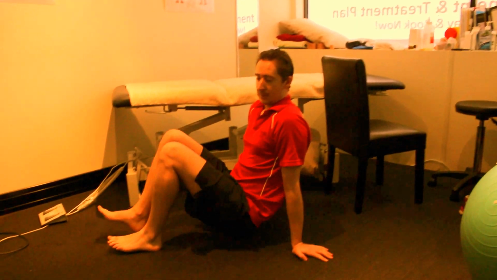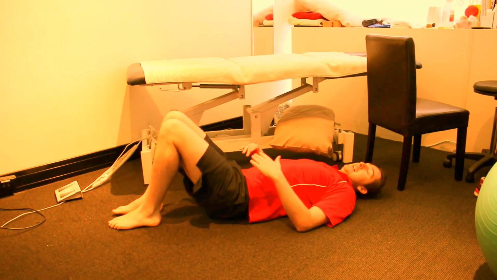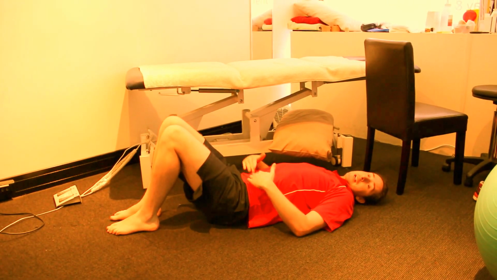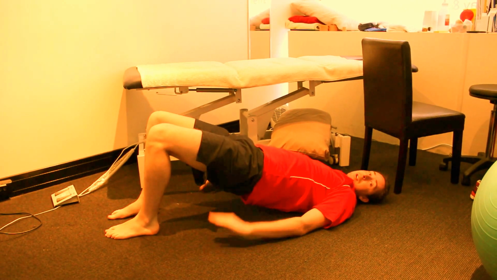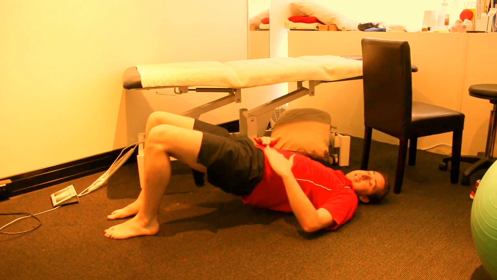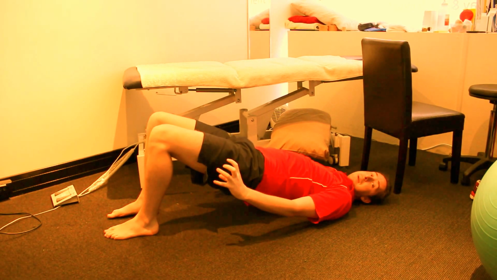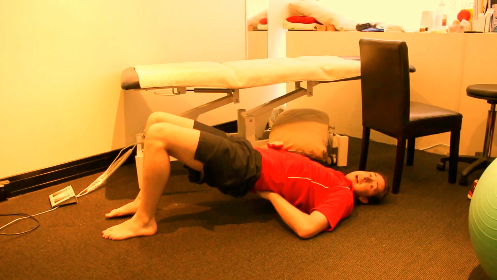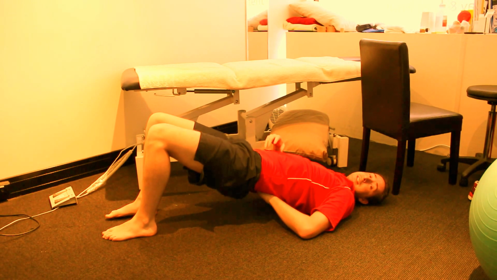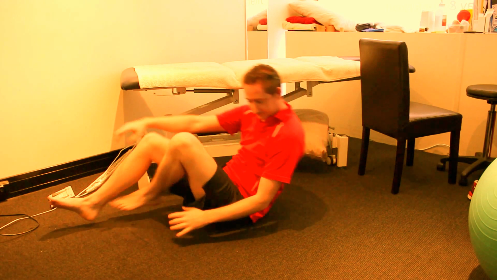Our next exercise is called a glute bridge. Lying on your back, gently draw the belly button down towards the spine, squeeze the glutes and lift up the hips. When you're doing this exercise, you want to feel it mostly in the tummy and the glutes. If you feel it in your hamstrings or like you're about to cramp, you're not using your glutes correctly. And if you feel it in your lower back, you're not using your tummy to stabilize and you're using your lower back to overextend yourself.